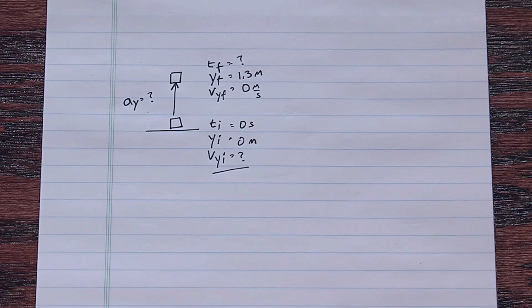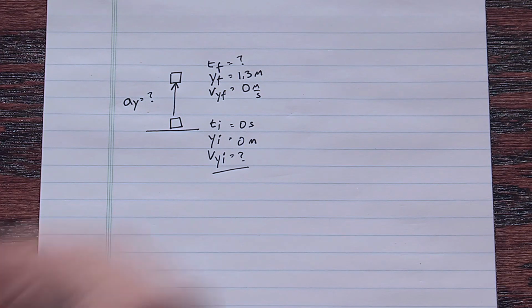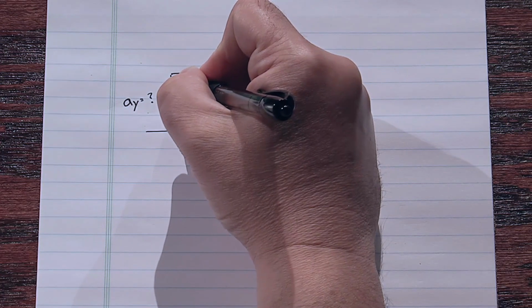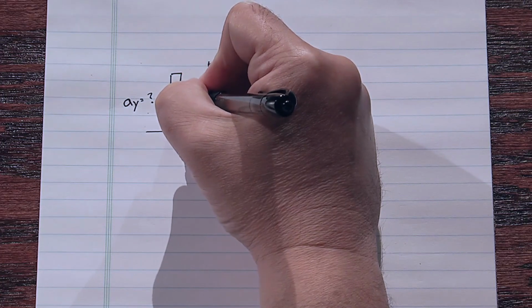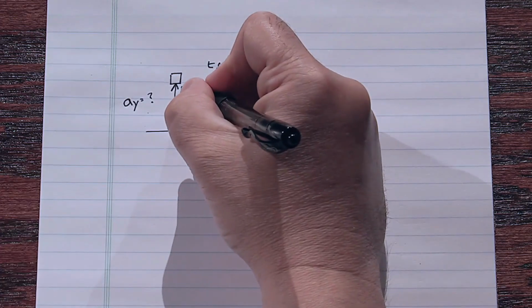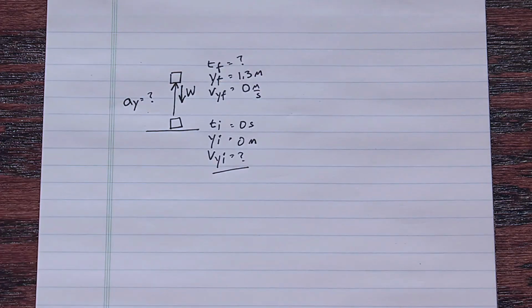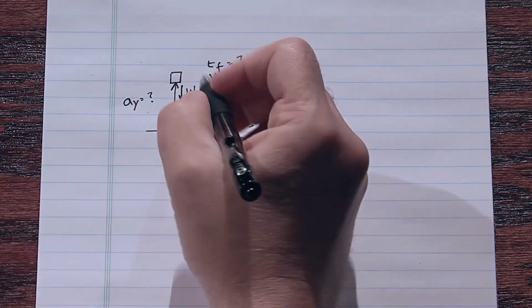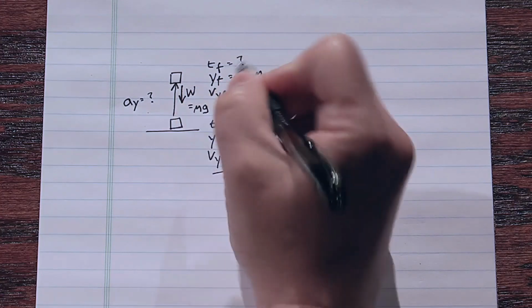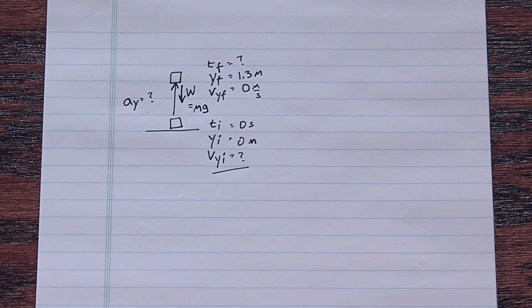Let's think about the forces on Grant Hill. We know that once he leaves the floor, he's being pulled down with his weight. Gravity is the only thing pulling him down. And we know that his weight is equal to his mass times g, downwards.